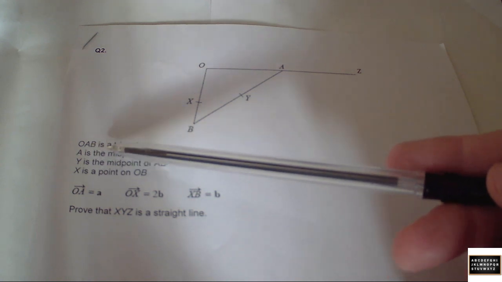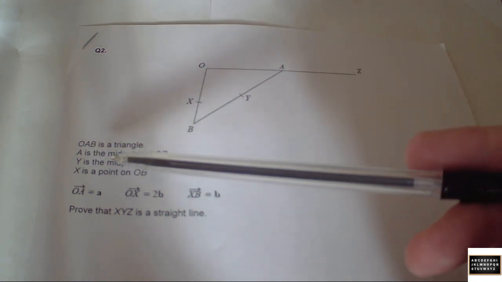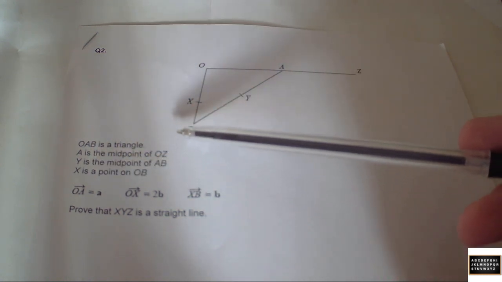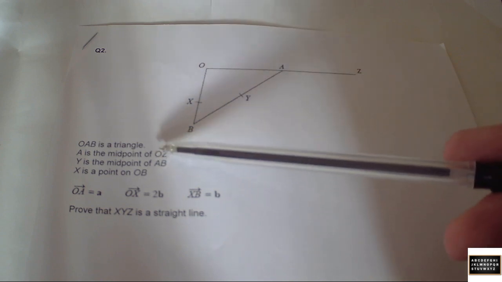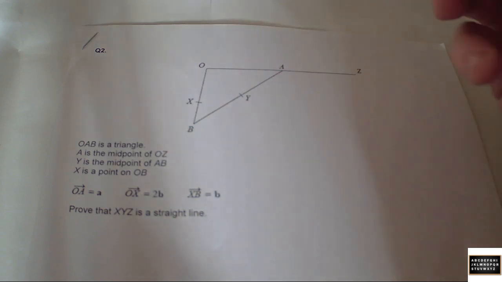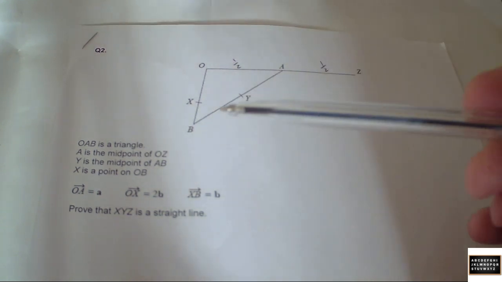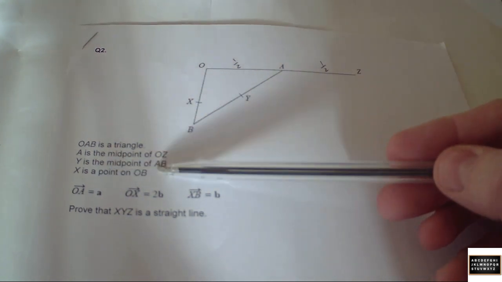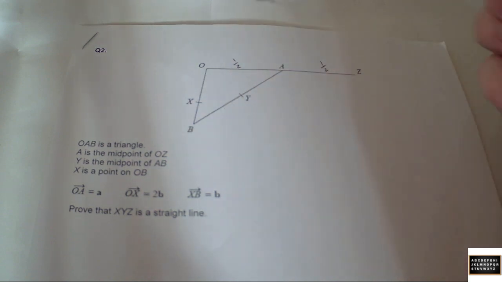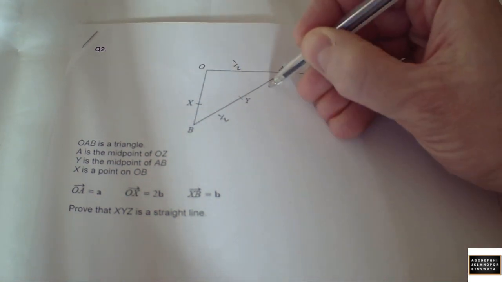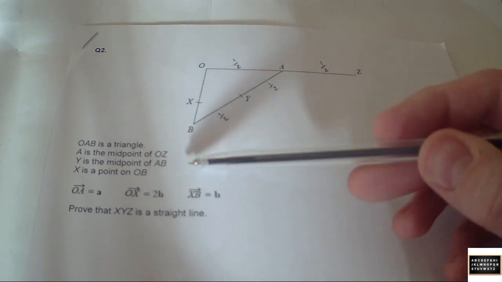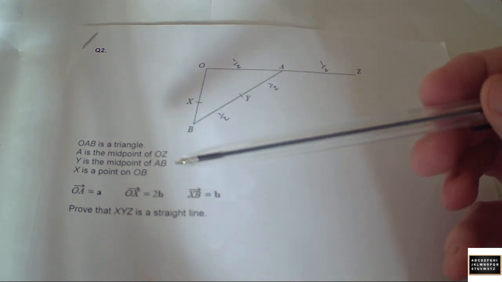It says OAB is a triangle, so triangle there. A is the midpoint of OZ. The minute they say that, I'm going to write in that this is a half, and that's a half. And Y is the midpoint of AB, so this bit here. So again, this is a half, and that's a half. Just like the earlier question, we're going to write in the ratios when we're given them.